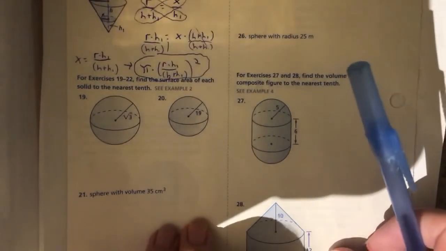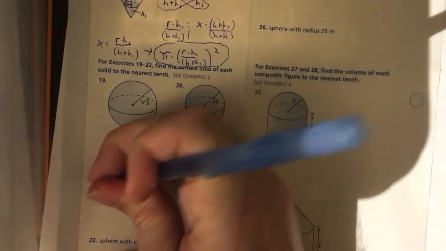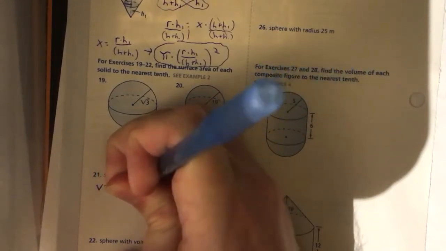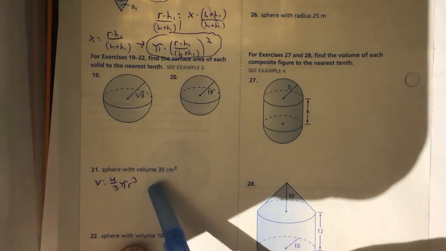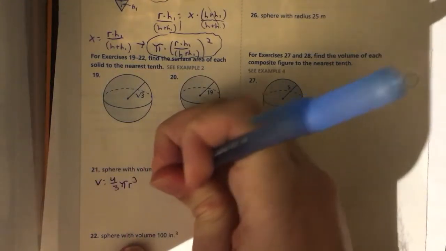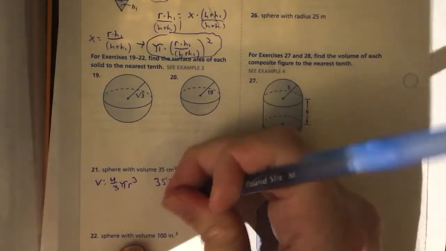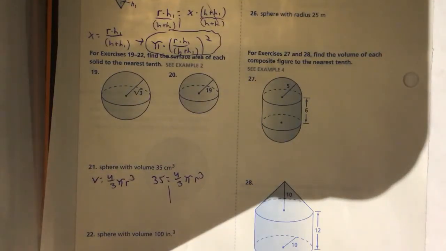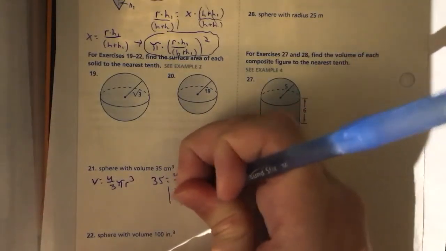Okay, 19 and 20 we're not going to look at. 21 we're going to look at because it's good to know how to do one working backwards. So, a sphere with volume 35. I know the formula is 4/3 pi r cubed. To figure out the radius given the volume, we're going to work backwards. So I replace V with 35, and I'm going to solve for r. What I need to do is get rid of the 4/3 pi, so I'm going to divide each side by 4/3 pi.